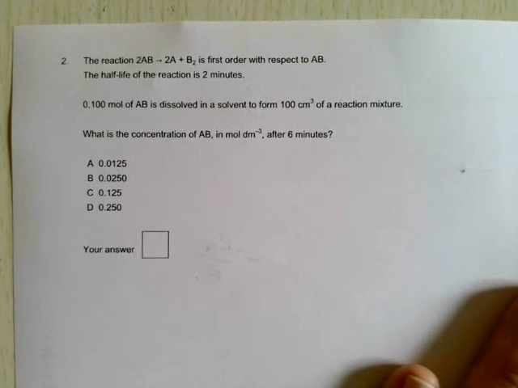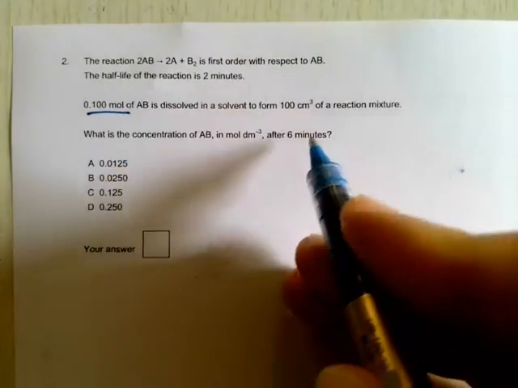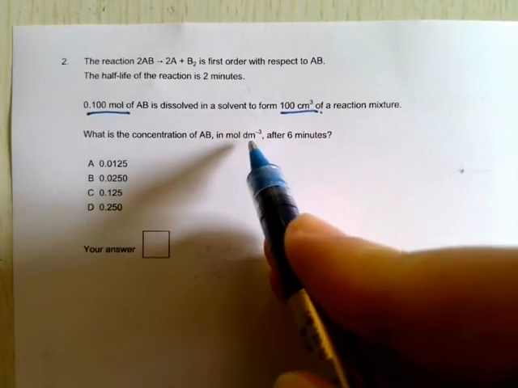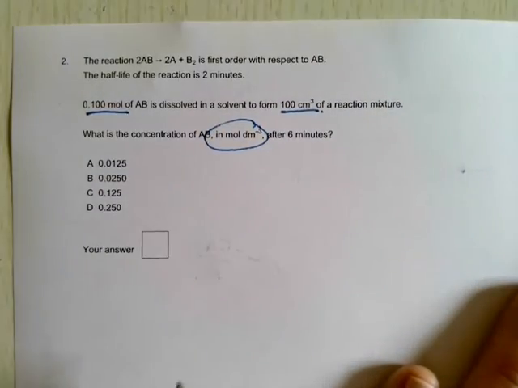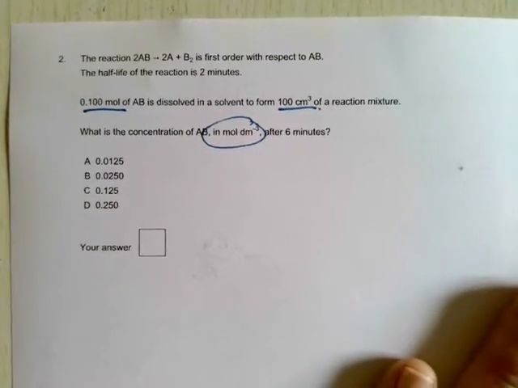This question I think is quite straightforward, so you can use this information and this information to work out the concentration because you're asked for a concentration, and the half-life is 2 minutes and you've got 6 minutes, so it's basically 3 half-lives.